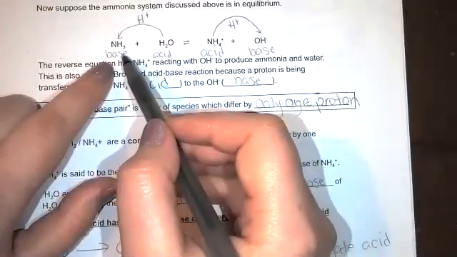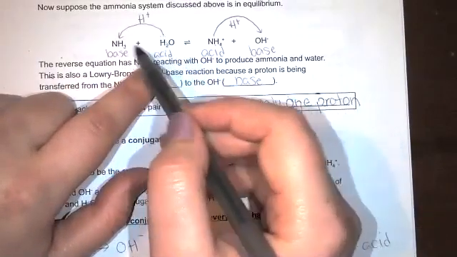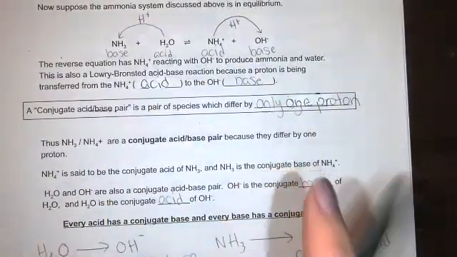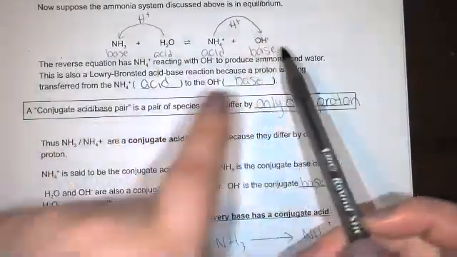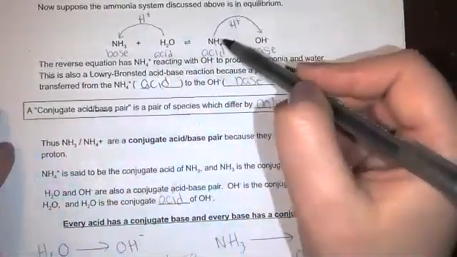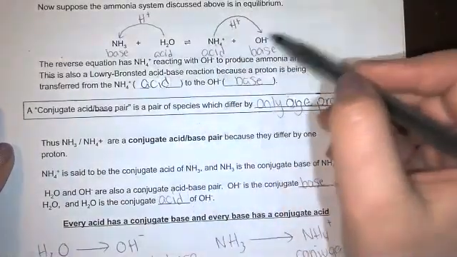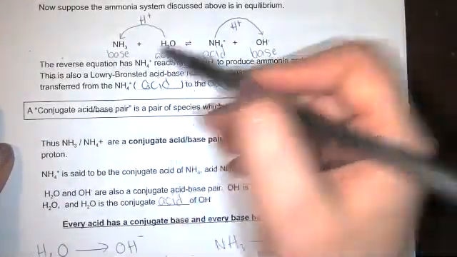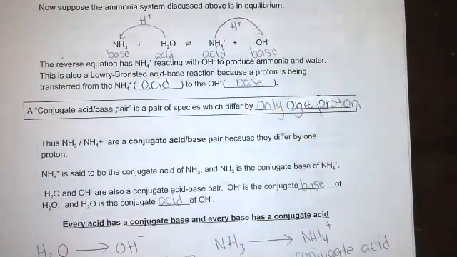I have ammonia acting as a base, so therefore it's accepting a hydrogen. Therefore, my water, which is donating it, must be an acid. But let's look at the reverse reaction because this is an equilibrium, so this reaction could happen in both directions. Going in the reverse direction, my ammonium ion is now the one that is donating, so it is an acid. And my hydroxide now would be the one accepting to go from OH to H2O, so therefore it's a base. We call these on either side of the equation conjugate acid-base pairs.